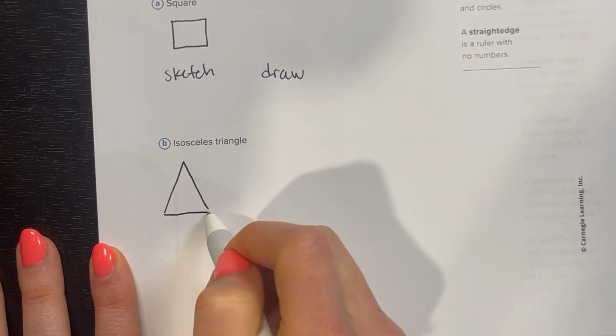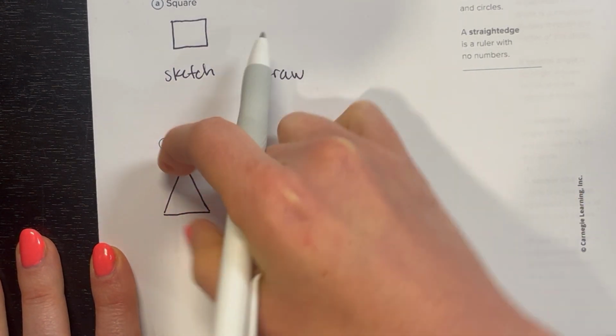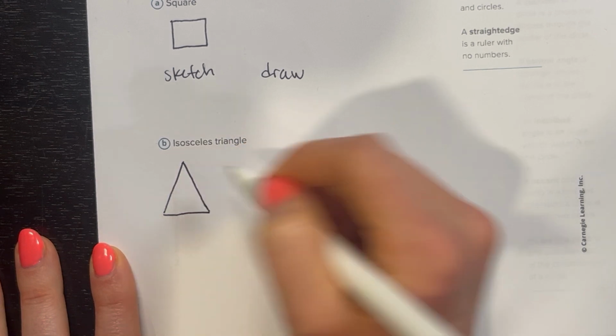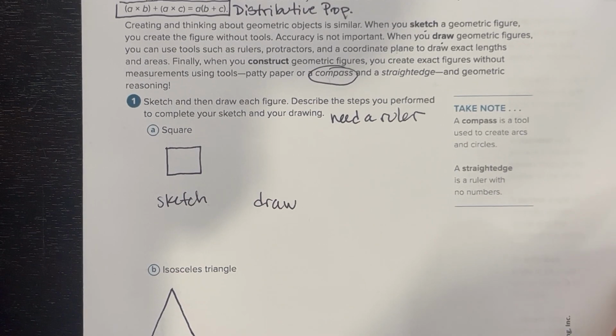So here is my sketch. And then I would use a ruler to make sure that those were exactly the same length. So maybe I would have exactly 2 inches, 2 inches, or centimeters. Okay, leaving you time to do that. Pause the video, etc.